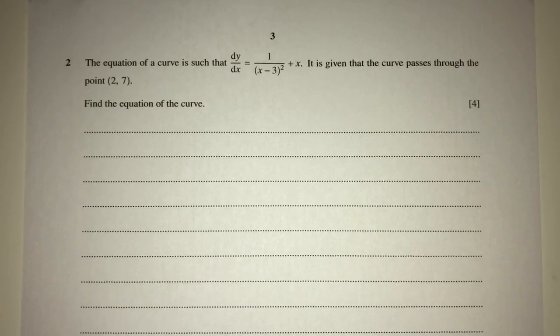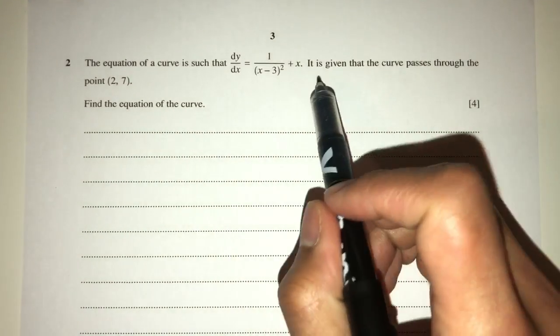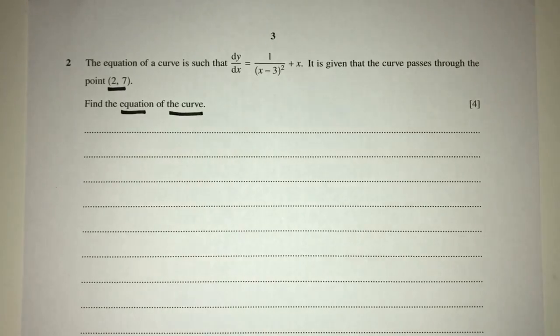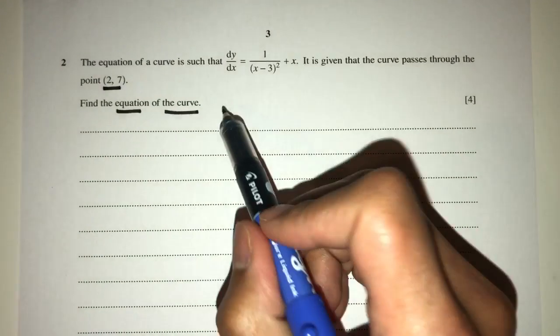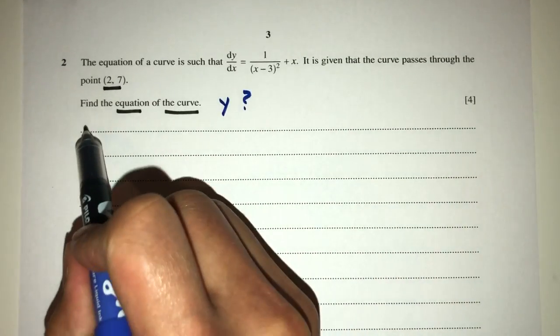Now let's move on to question number 2. The equation of the curve is such that we have dy by dx given to you by this equation. It is given the curve passes through this point. We have to find the equation of a curve. So whenever you see find the equation of a curve, it means to find the value of y. So you have to know this. How do you find y?